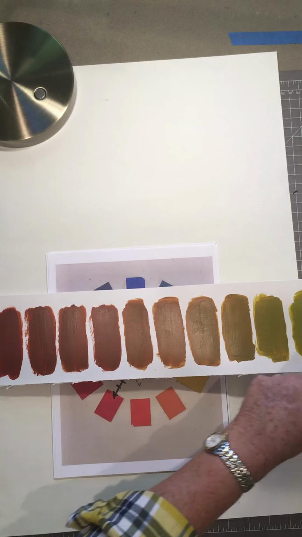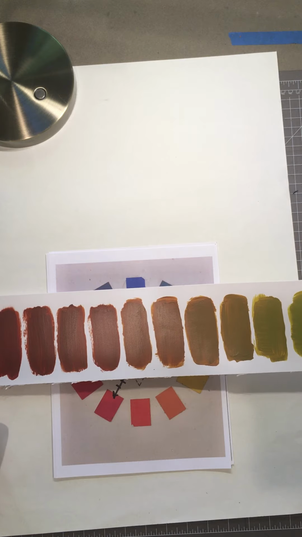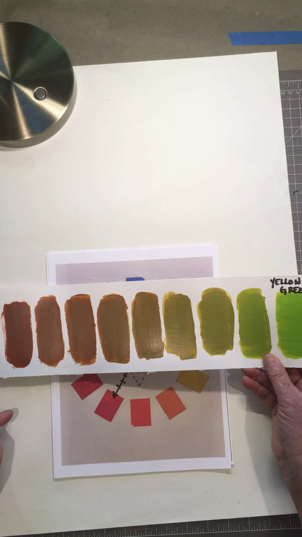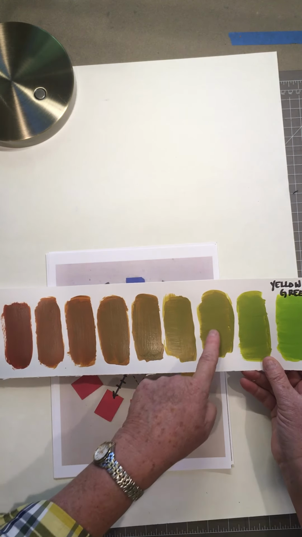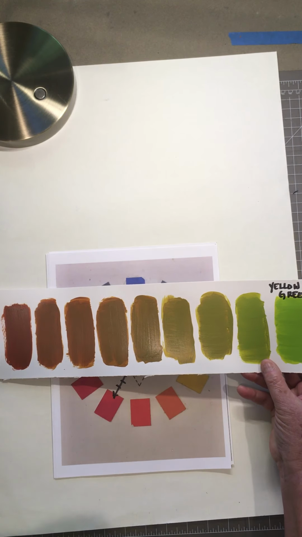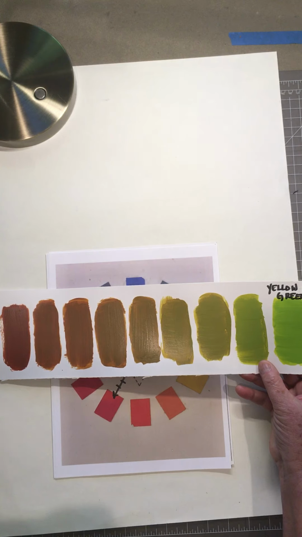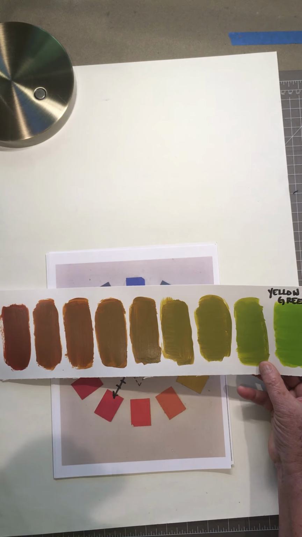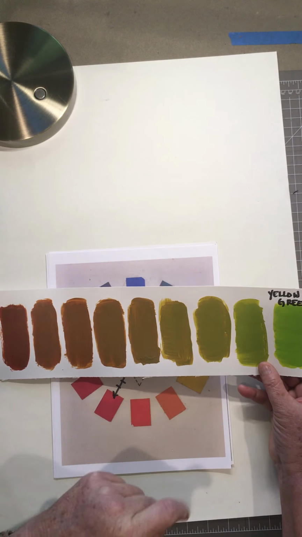So you get this amazing array of color. So say I want to use this for my skin. So I mix up a big batch of that. I mix up a big batch of each of these 3 neutrals you're going to use.